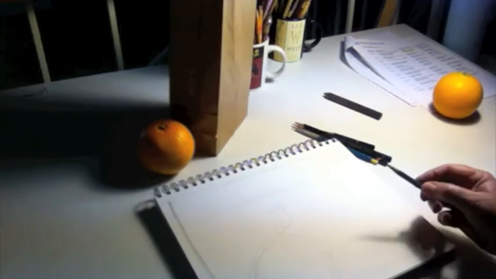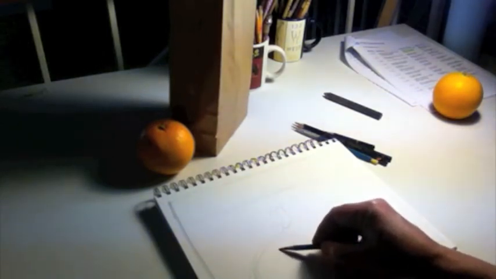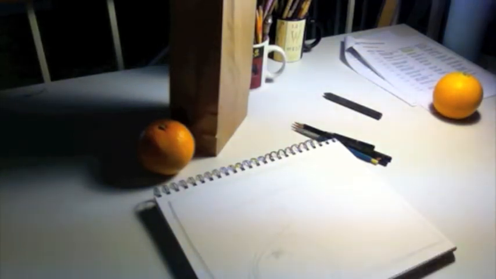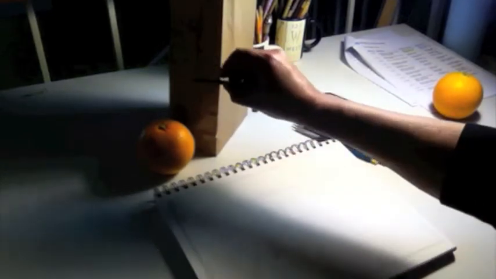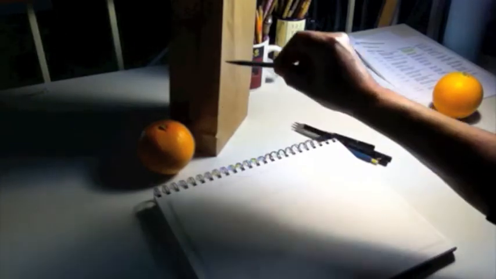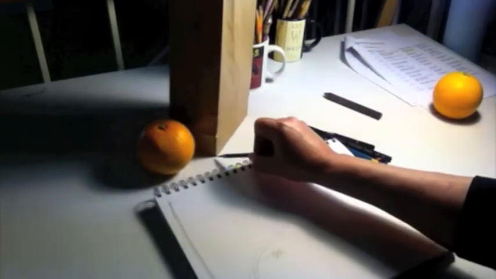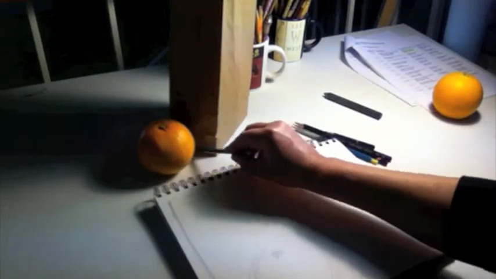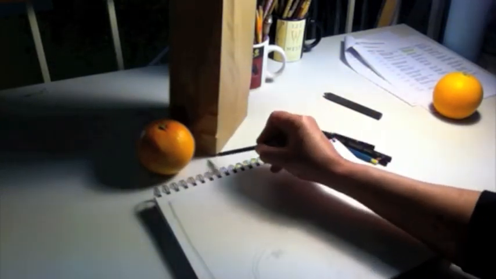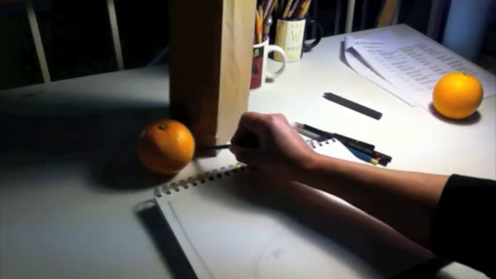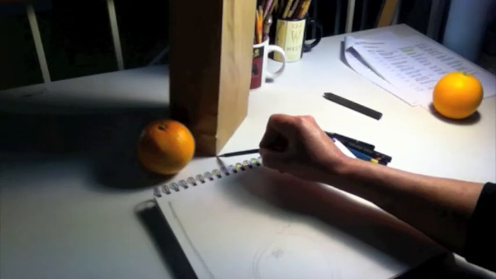And notice it's a gesture. And then I'm going to just indicate where the stem's going to go, and that also is just gestured in. And then from there, I'm going to eyeball or estimate visually the distance from the corner to where the bag disappears behind the orange, and the distance between the orange itself and that corner, and then the angle of that.